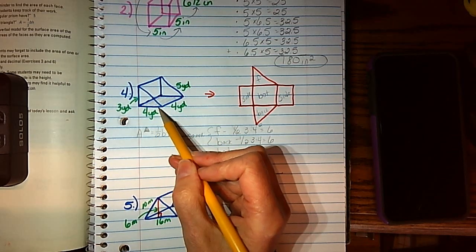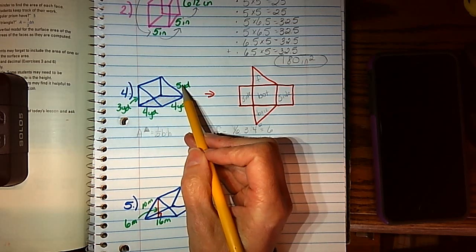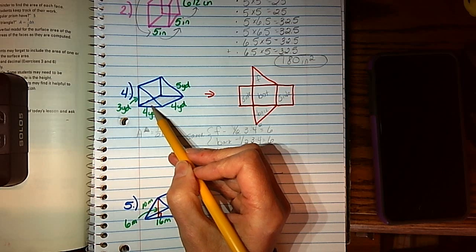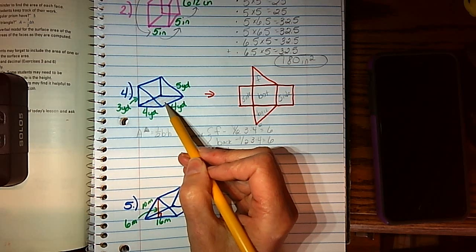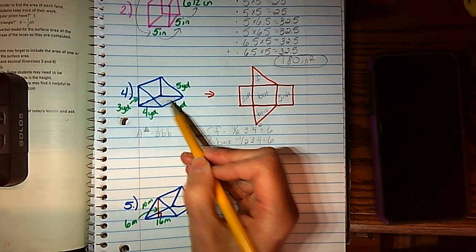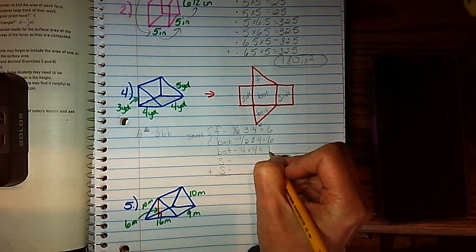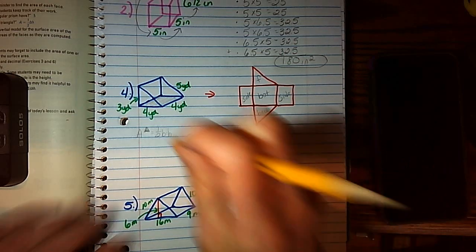Well, my bottom is 3 times 4. This 5 has nothing to do with the bottom, and this 3 has nothing to do with the bottom. So by shading in each little section, that's going to make it easier. So 4 times 4 is your bottom, which is 16.